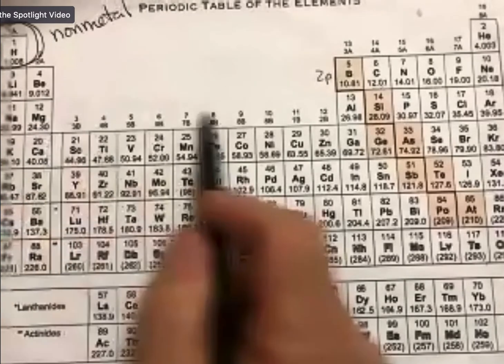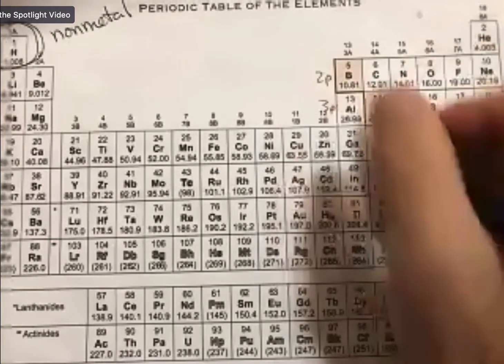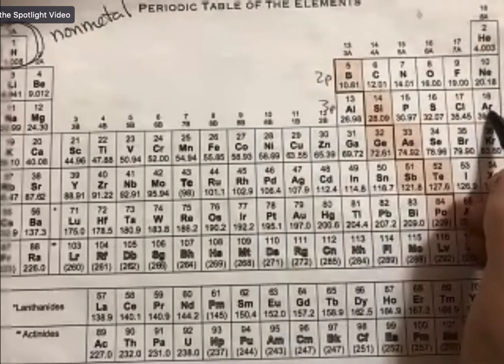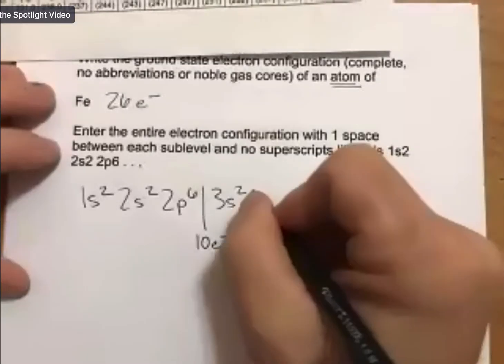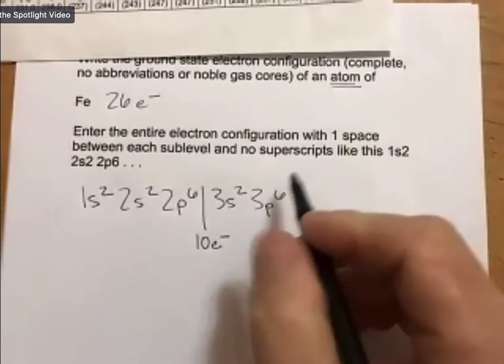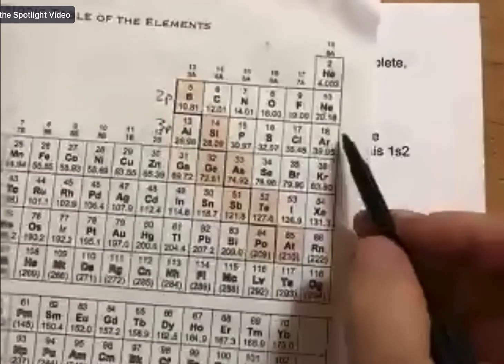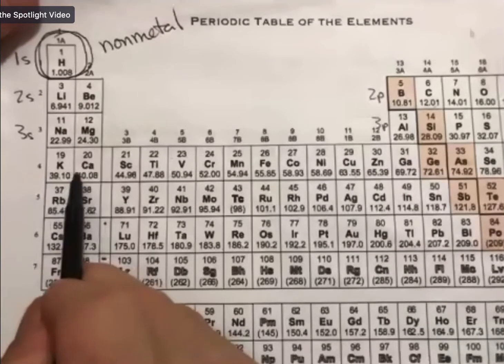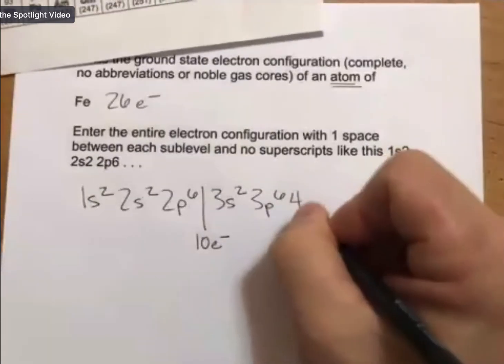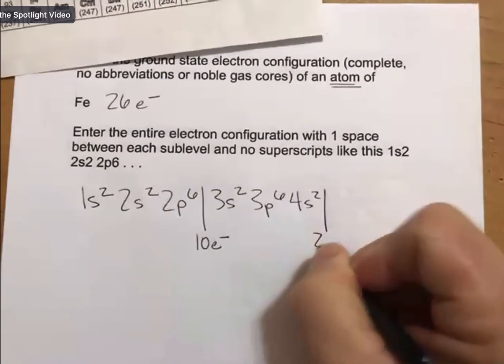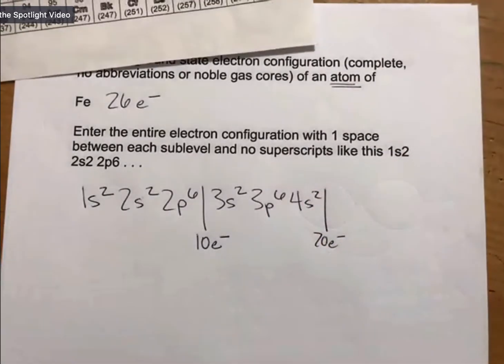Then we keep going to the 3p area. It is 6 electrons, 3p6. Ding, we're all the way over here at argon. Come back, 4s2. Now we have a total of 20 electrons.